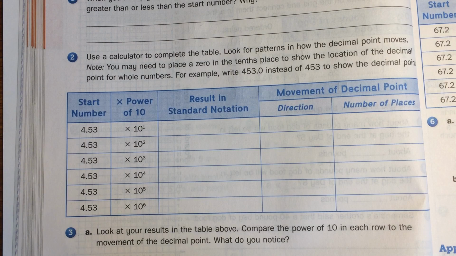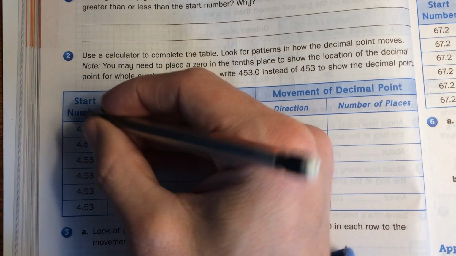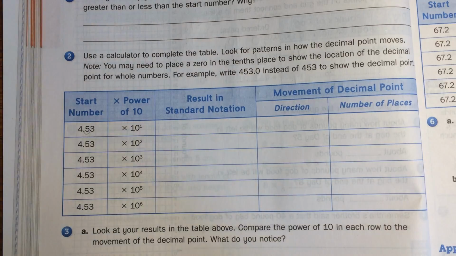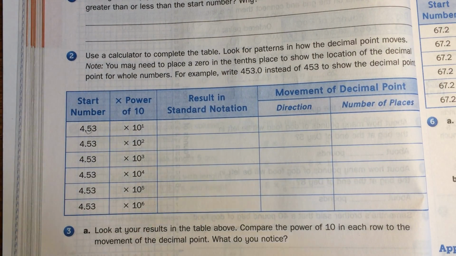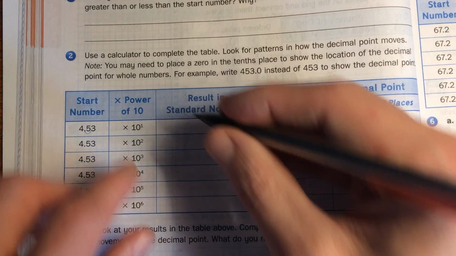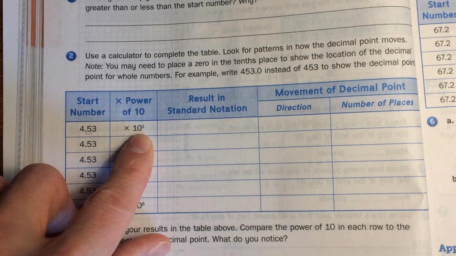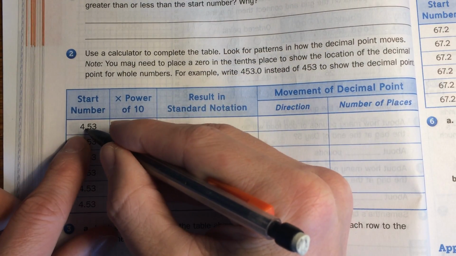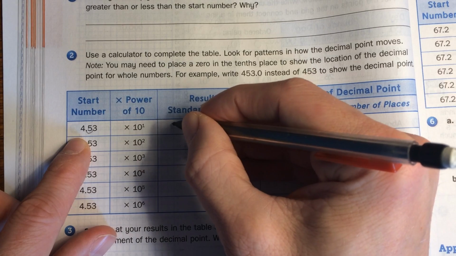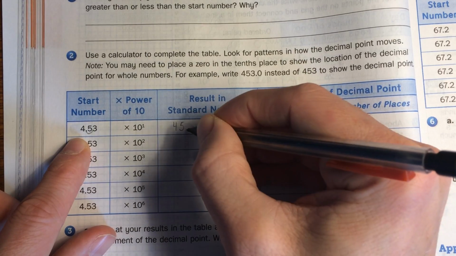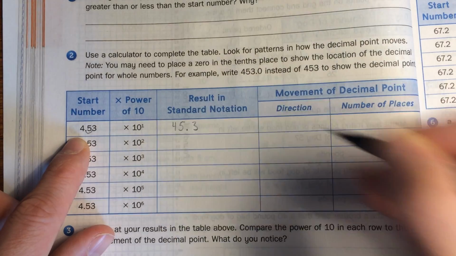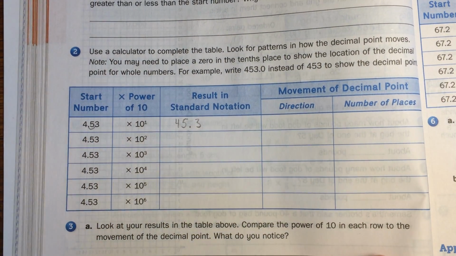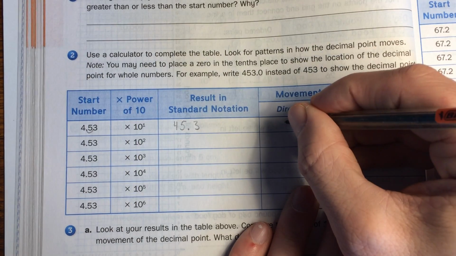So with 4.53 times 10 to the first power, all you're going to have to do is move that decimal point one spot, and since we're multiplying, it's going to go to the right. When it's just 10 to the first power, it's like 4.53 times 10. So if we move that decimal point one spot over, you're going to end up with 45.3. And what direction did our decimal move? Yeah, you bet. Move to the right.